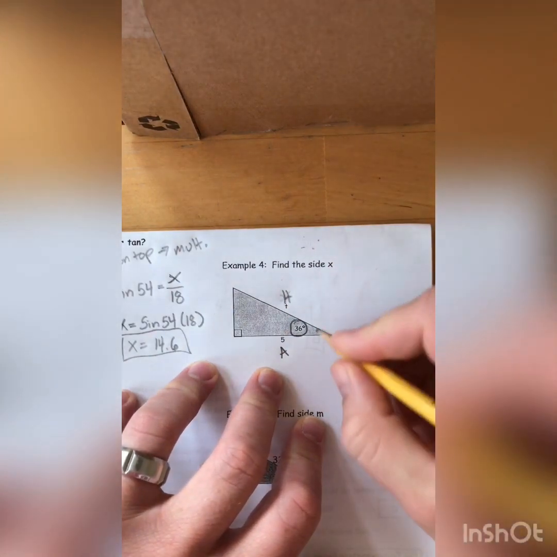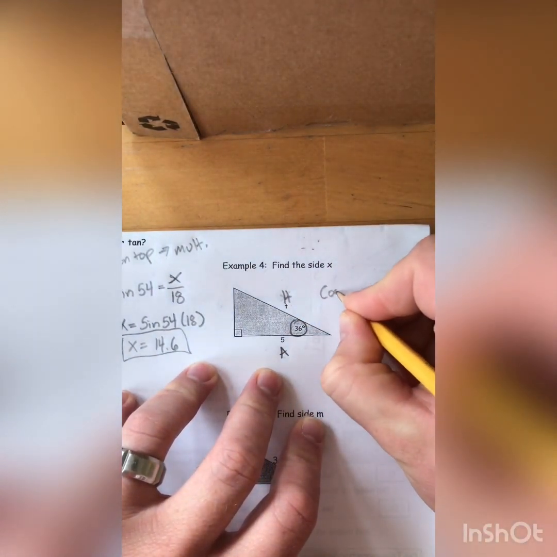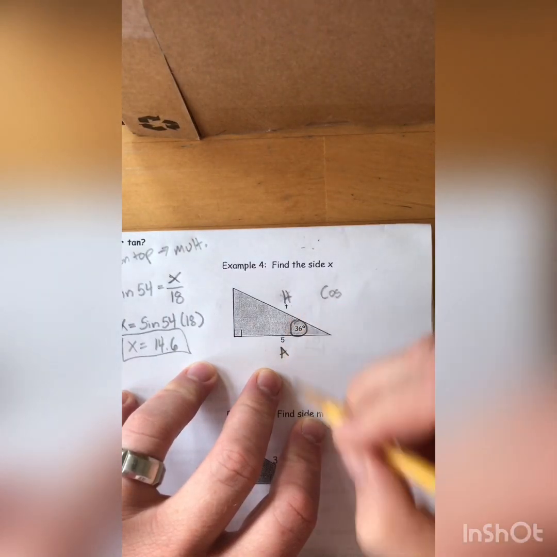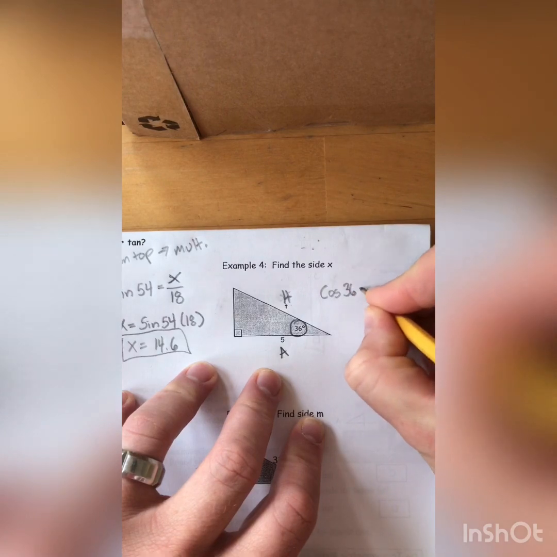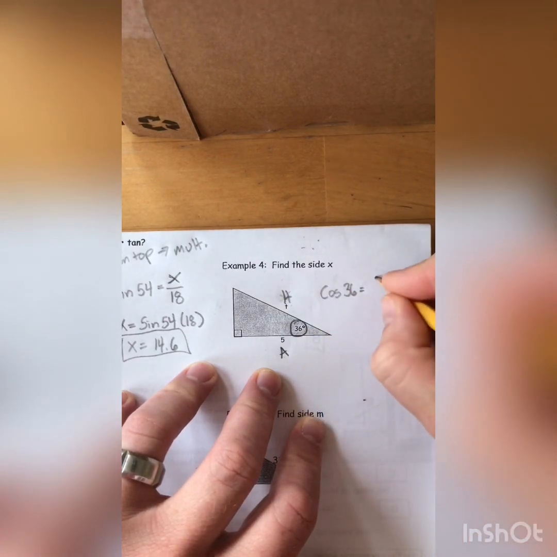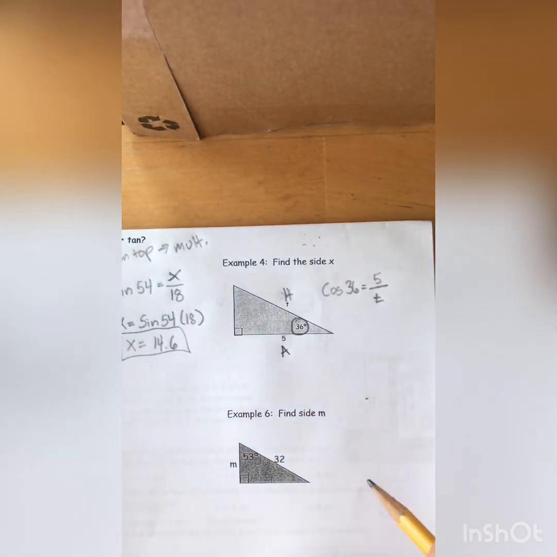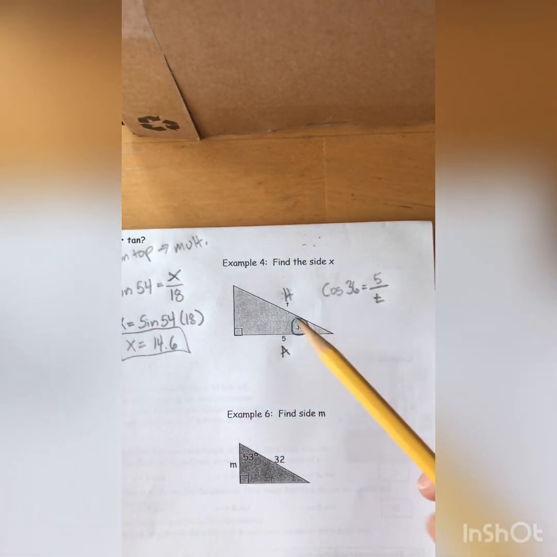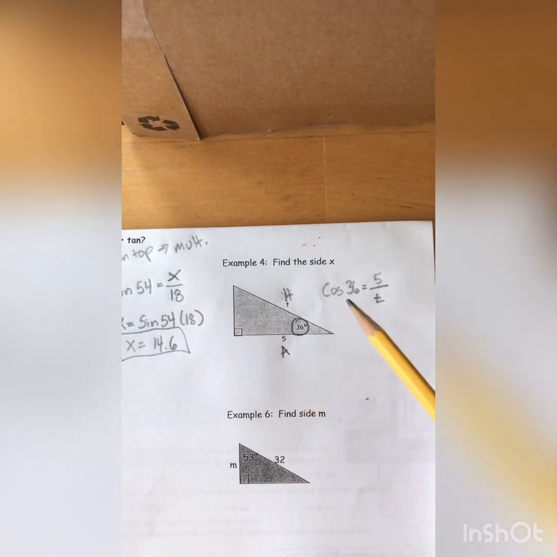All right, so since we have adjacent and hypotenuse, we're gonna be using the cosine, all right? Cosine is adjacent over hypotenuse, so cosine of 36 equals 5 over t, all right? And again, t is just my variable here in this problem, y'all, okay? So, whereas on the first one, x was on top, variable on top, now the variable's on bottom, okay?